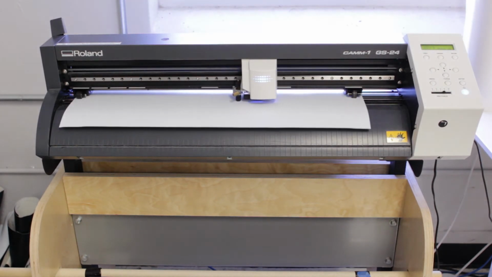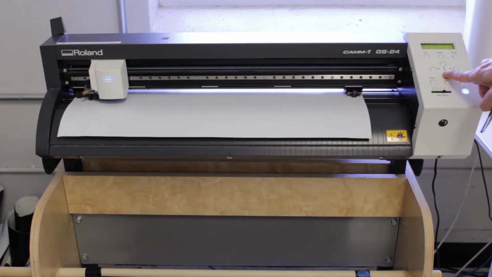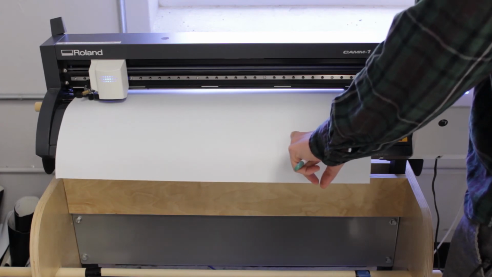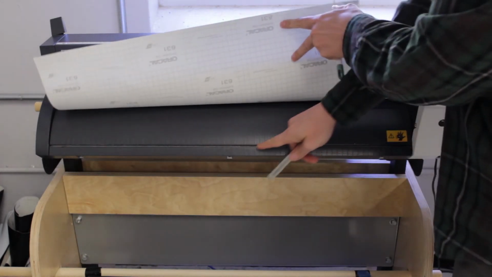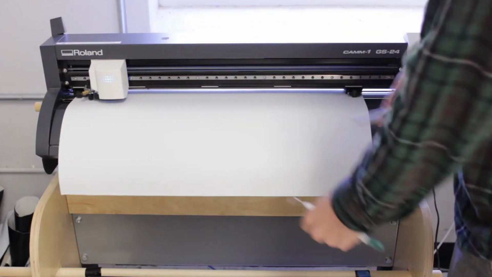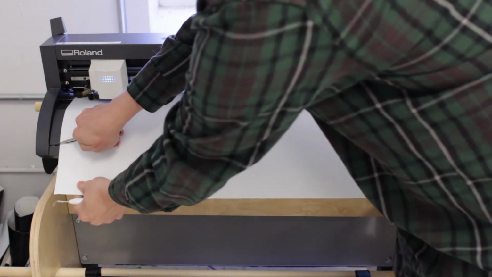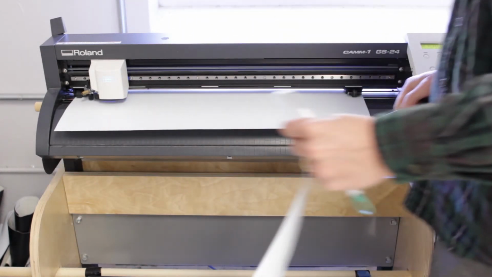Allow it to finish. Once finished, you can scroll the media out of the machine by pressing the down button until the artwork is fully off the machine. Notice the slot built into the bottom of the machine. This slot is to slide a razor along.